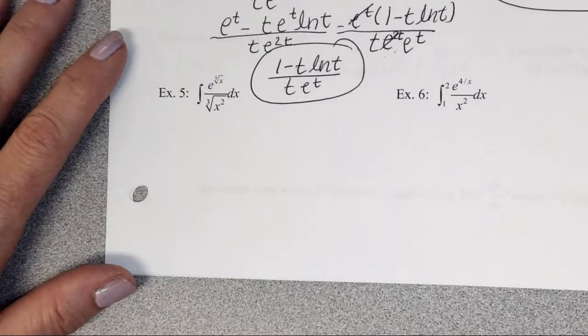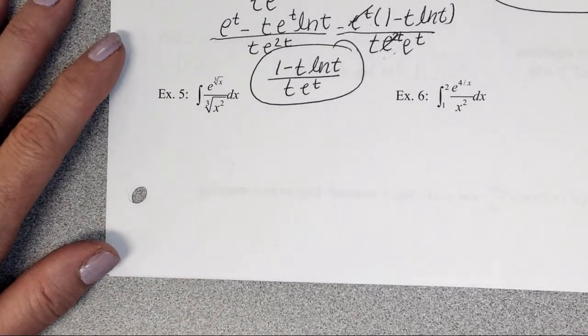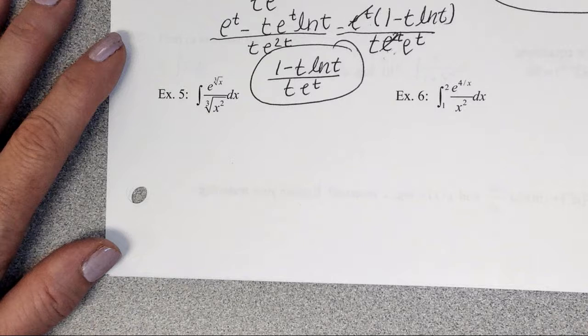All right, let's review our integration now. So switching gears to integration. What do we do with integration? We have to do a u sub. All right, so what are we going to let u equal?